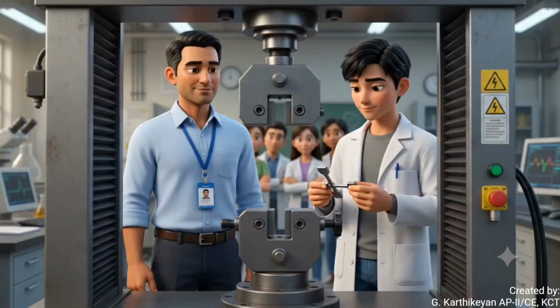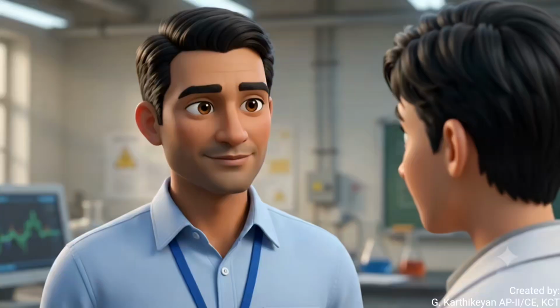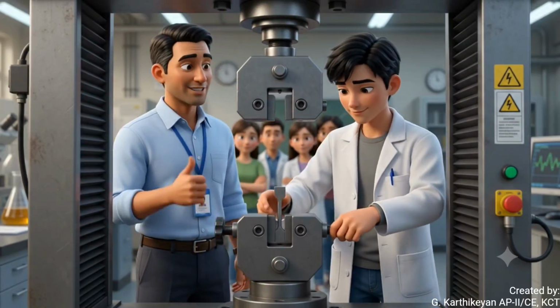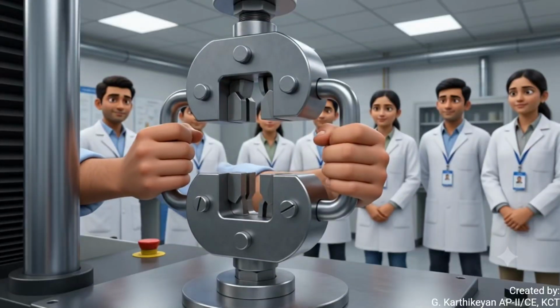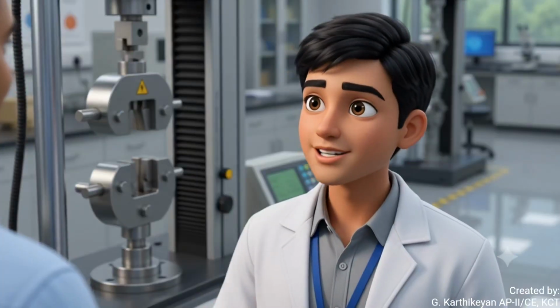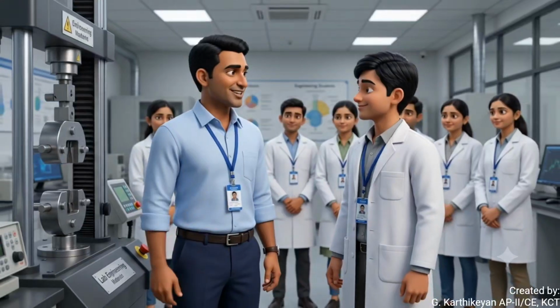Now place the specimen carefully between the upper and lower grips. Is the alignment correct, sir? Yes, perfectly aligned. Now tighten the grips firmly before starting the test. The specimen is properly aligned. Now tighten both grips firmly so it does not slip during the test. The specimen is secured, sir. Excellent. A secure grip ensures accurate test results.